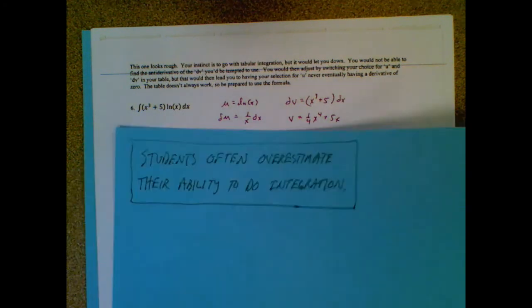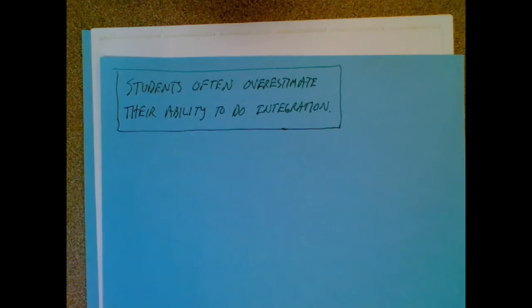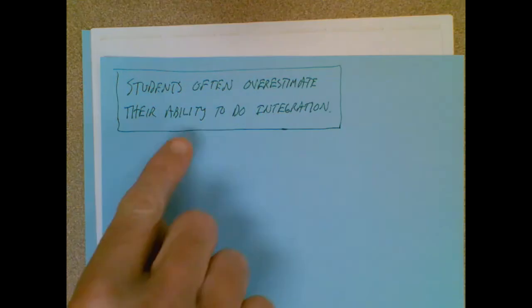Remember, this is a true statement, and if you don't look through these notes and if you don't practice these homework problems, you might fall victim to that.